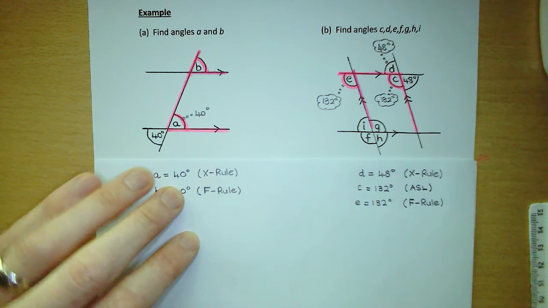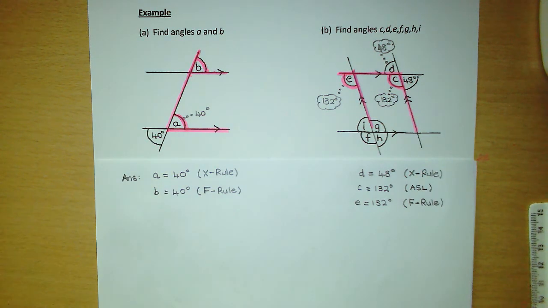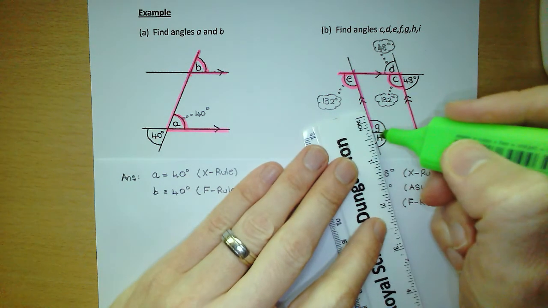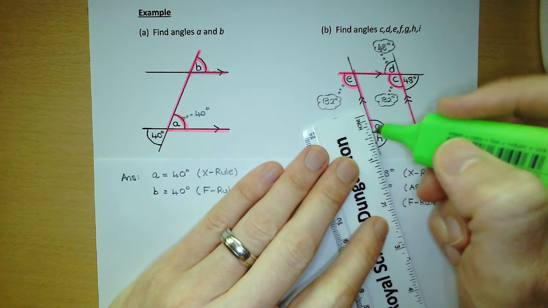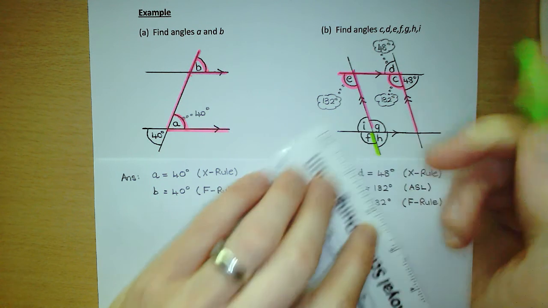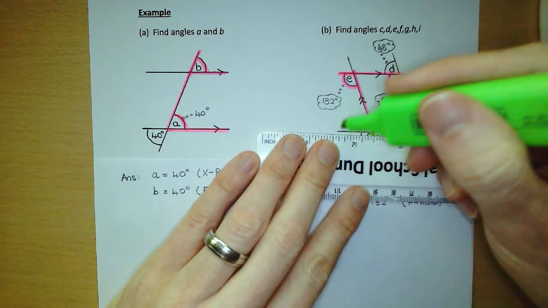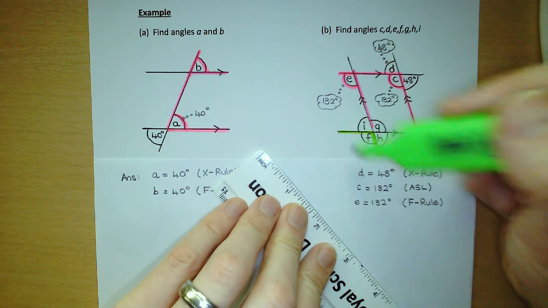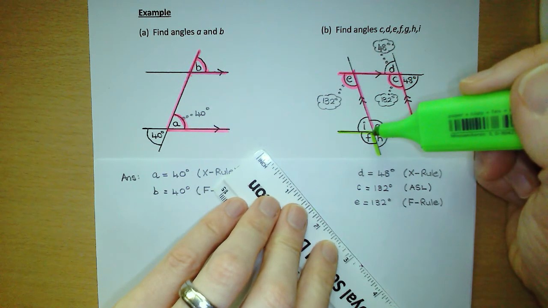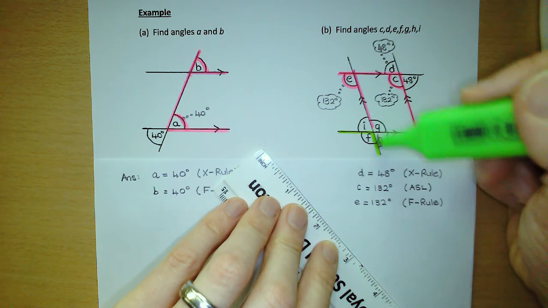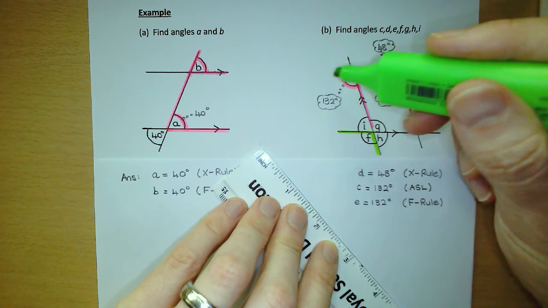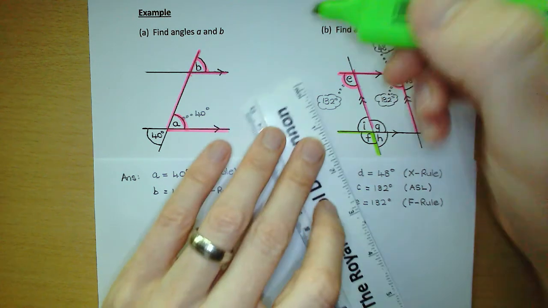Because if I were to trace over the two lines that F lies between, so I'm going to trace over that bit, and I'm going to trace over this bit. So I'm tracing over the two lines that F lies between. That's going to be part of our F. I'm then going to continue this line here upwards. So I'm going to trace over this bit, and then I'm going to trace over the bit at the top of E to form our F.